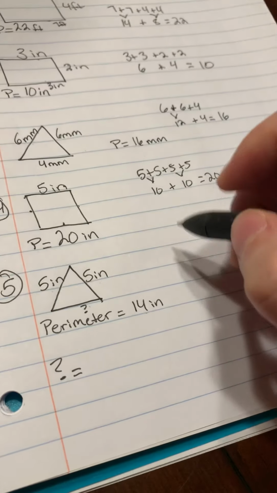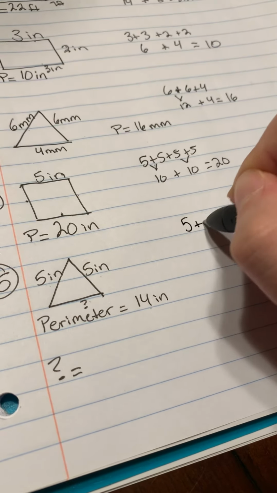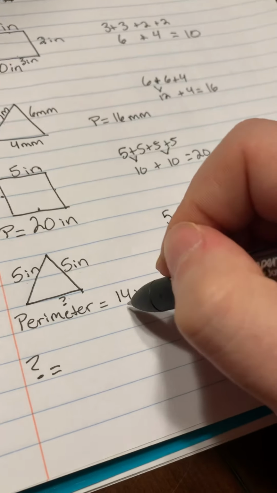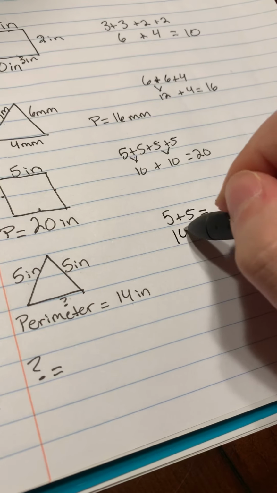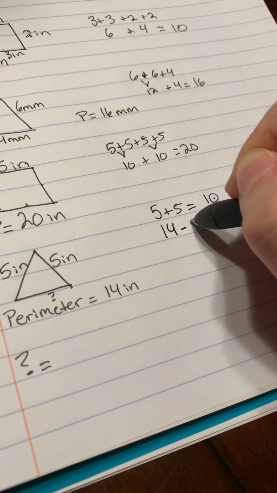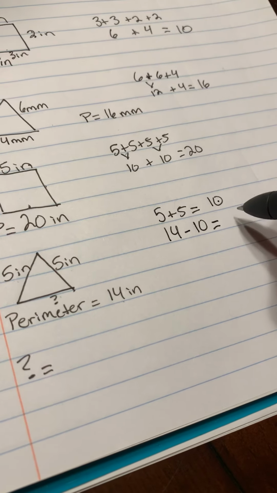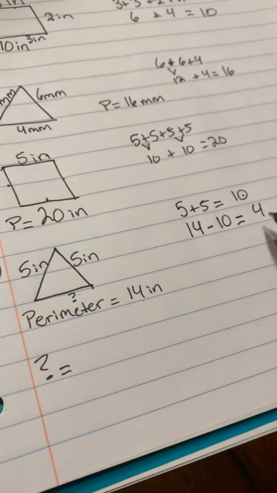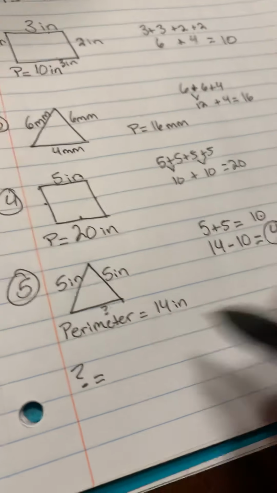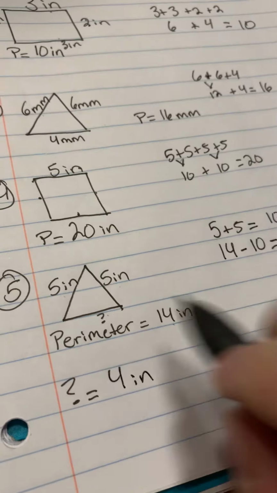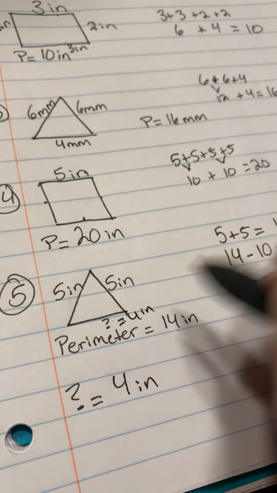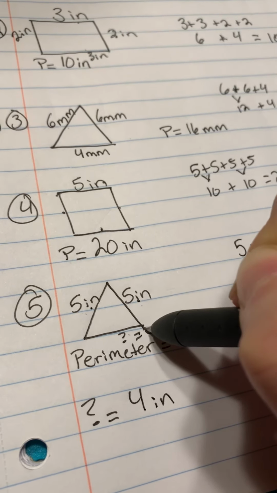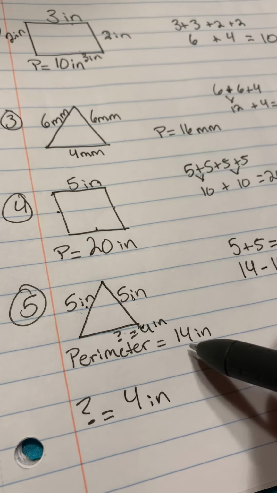So what I'm going to do is take the 2 sides that are given to me, 5 plus 5, and add those up, which equals 10. Then I'm going to take my perimeter and subtract 10 from it. So 14 minus 10 equals 4. Well, I only have one missing side, so that means that missing side is 4 inches. Now, if I wanted to test it out and check my work, which I do need to do, I could add 5 plus 5 is 10, plus 4 is 14. So my perimeter is 14 inches, so that's right.